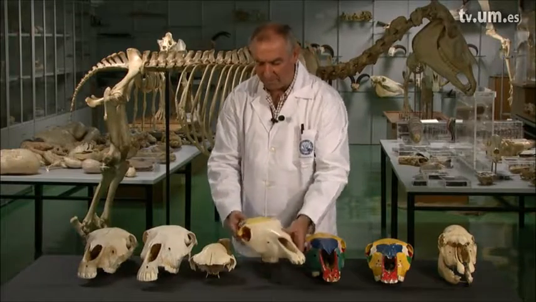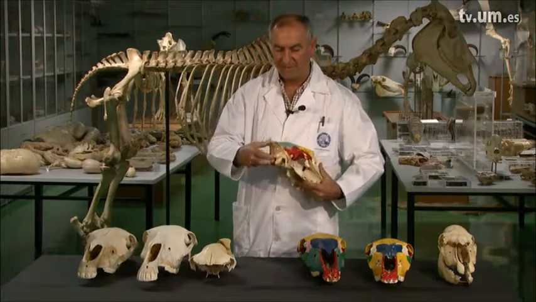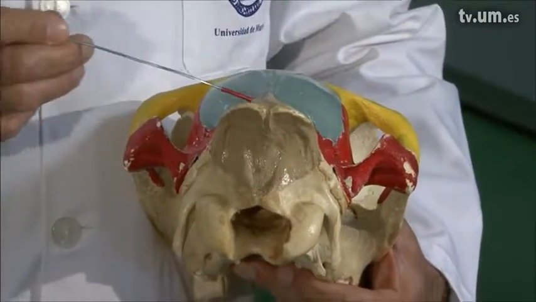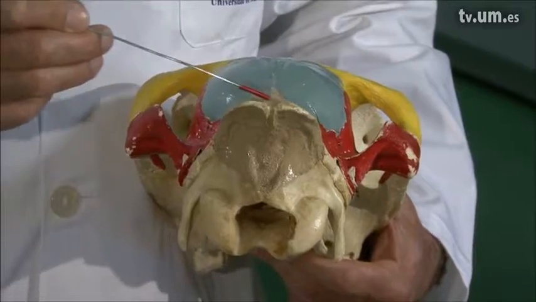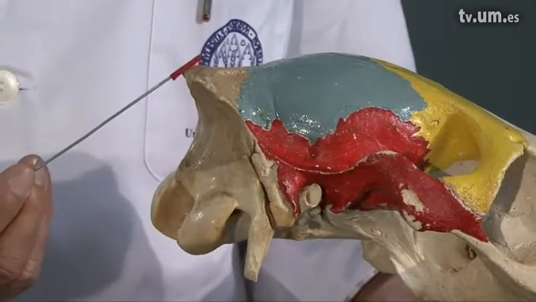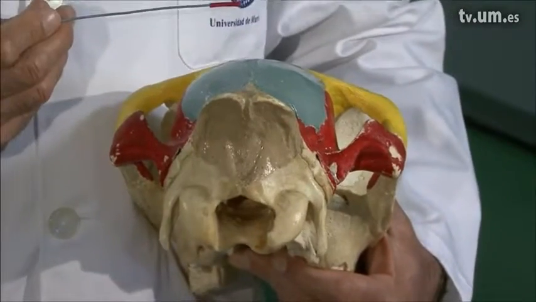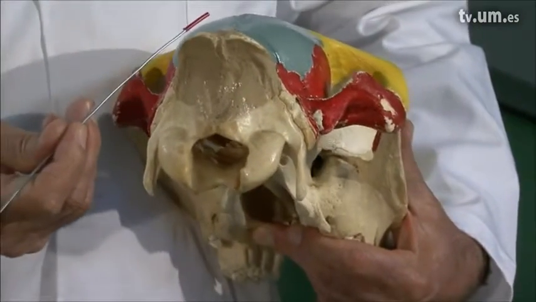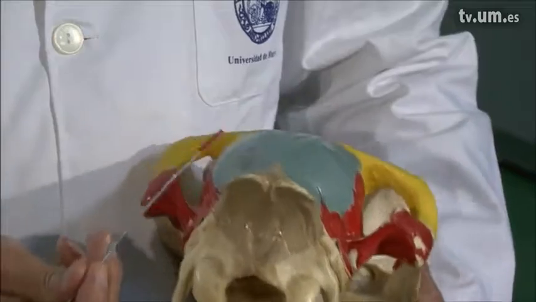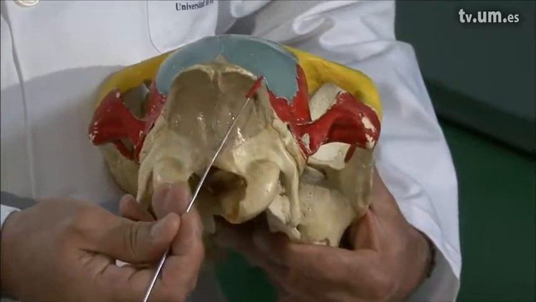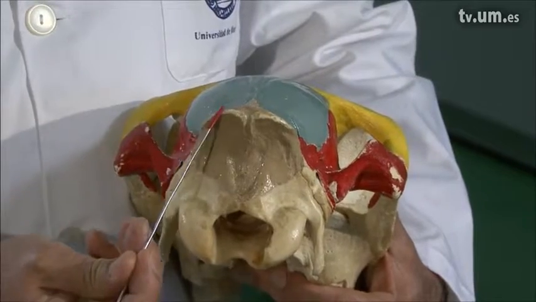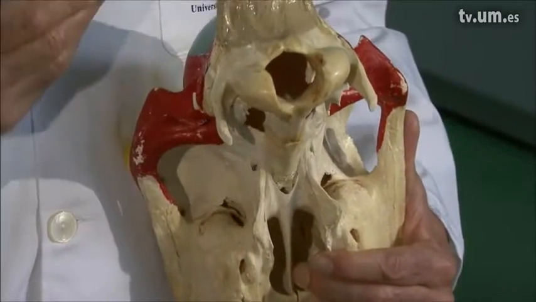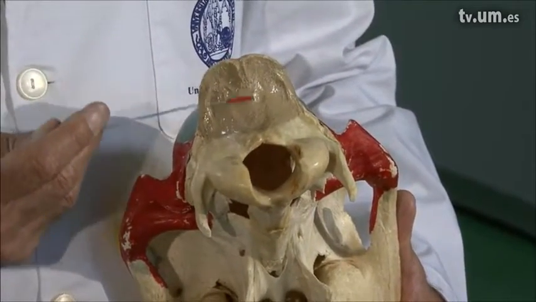Now let's talk about the most relevant landmarks in the roof of the cranium. Beginning with the squamous part of the occipital, there is the external occipital protuberance. This is where the funiculus of the nuchal ligament attaches. Laterally to the external occipital protuberance, there are two prominent nuchal crests, and in the nuchal aspect of the occipital, an external occipital crest. All these crests are for insertion of the nuchal muscles.